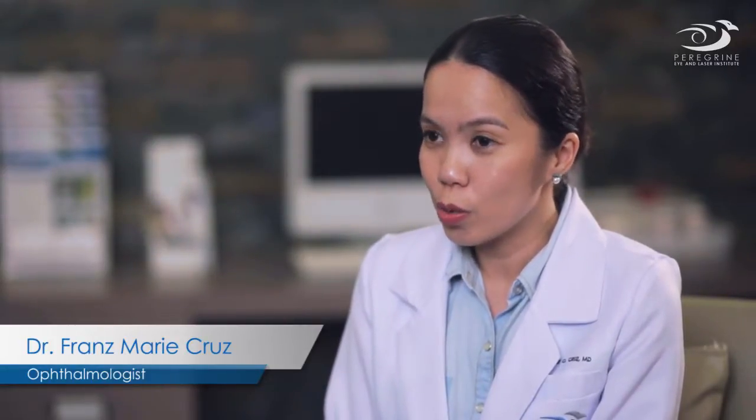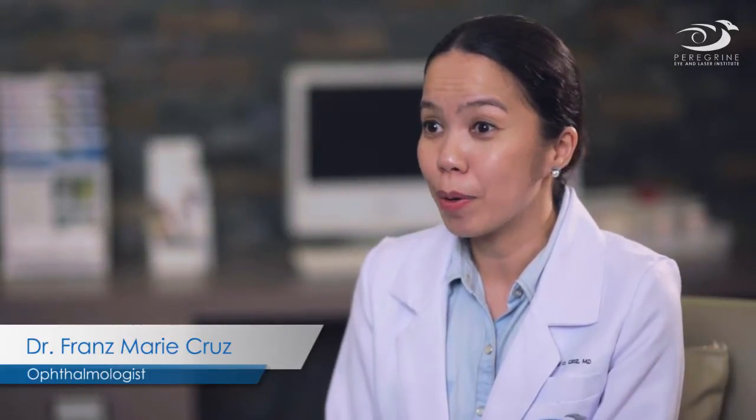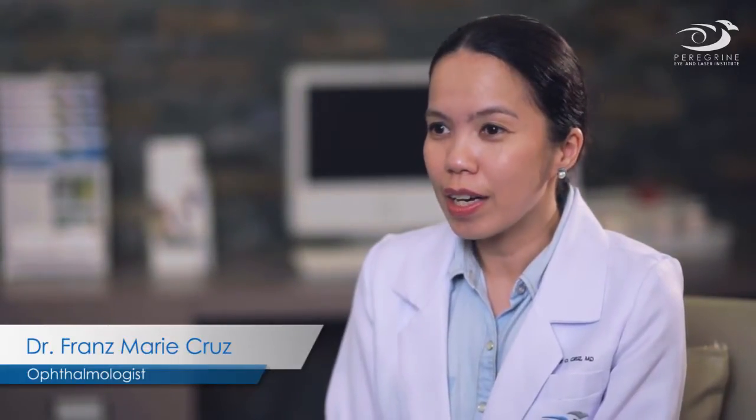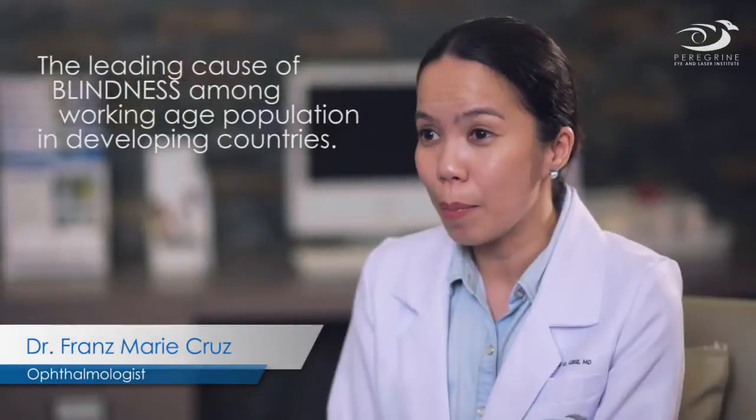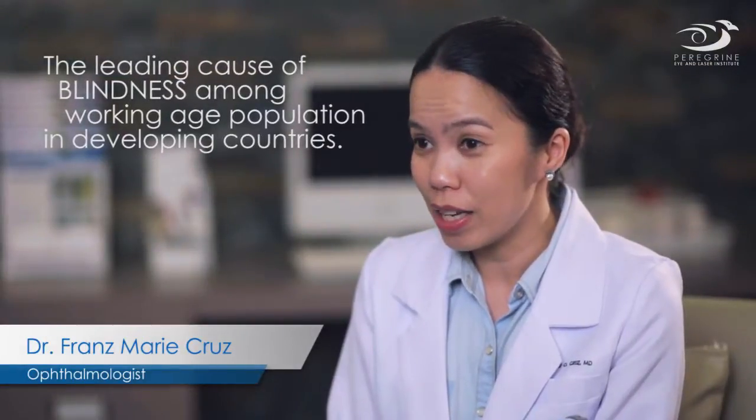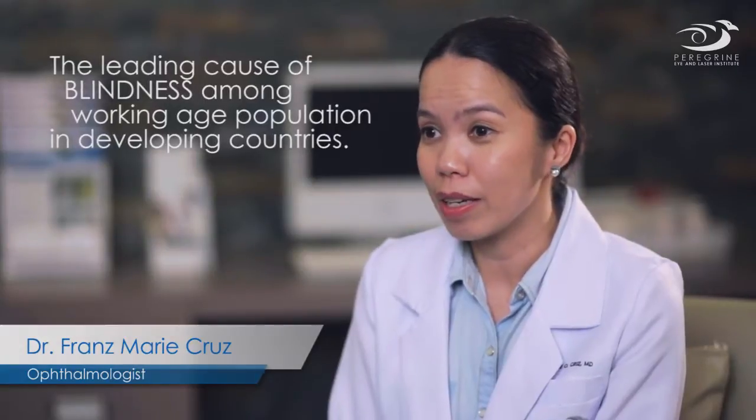In mild cases of diabetic retinopathy, the patients are usually asymptomatic or they do not complain of any eye problems. However, the late stages of the disease can cause blindness. In fact, diabetic retinopathy is the leading cause of blindness among the working age population in developing countries.